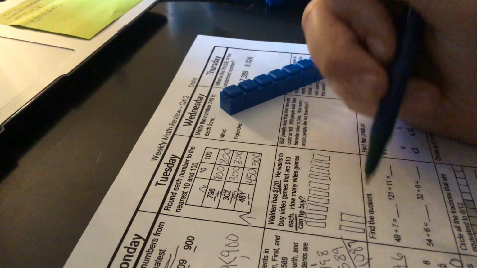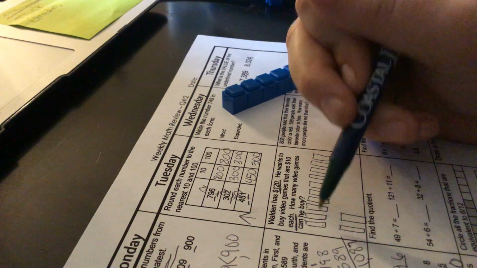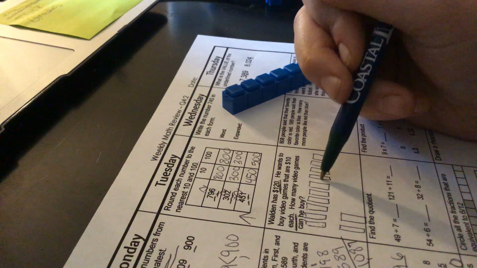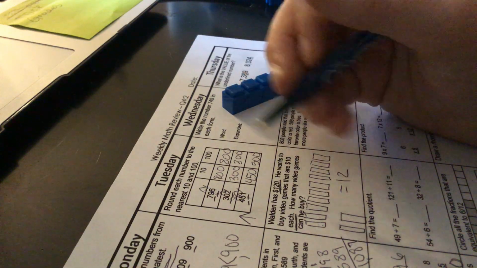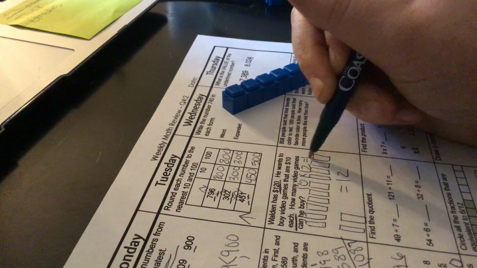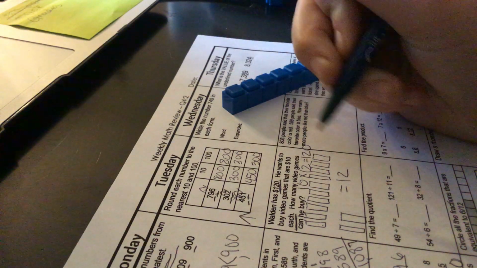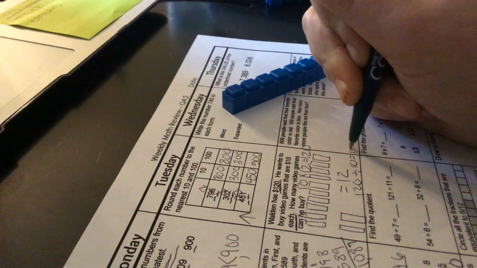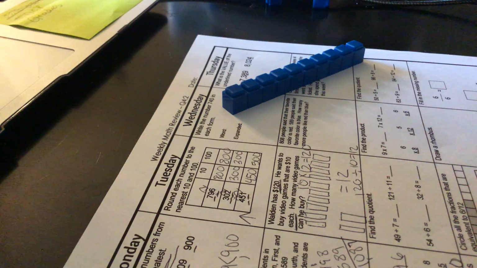Okay, so if each video game is $10, how many video games can he buy? Now we just need to count. Pretend each one of these is a video game. 1, 2, 3, 4, 5, 6, 7, 8, 9, 10, 11, 12. So he can buy 12. So your multiplication problem would be 10 times 12 equals 120, or 120 divided by 10 equals 12. Remember, it's a fact family.